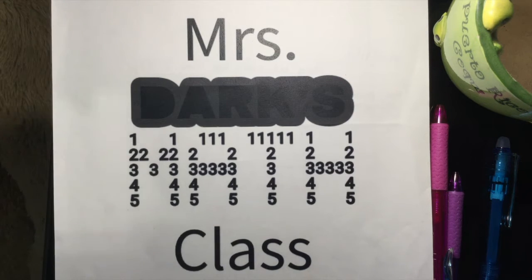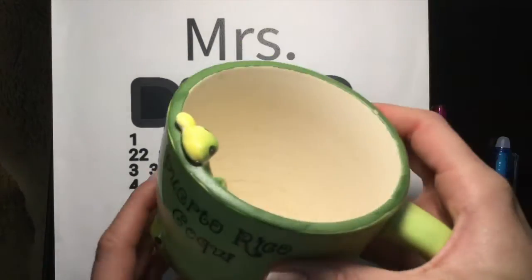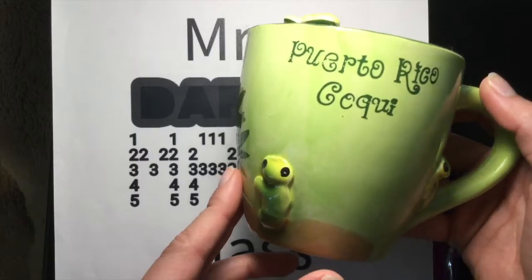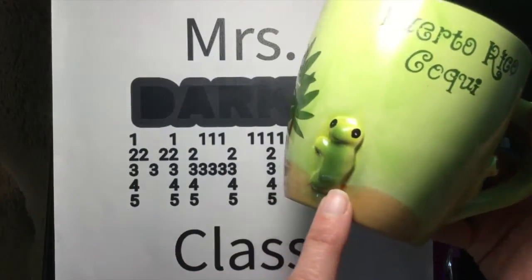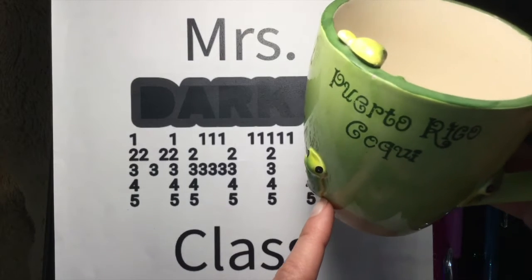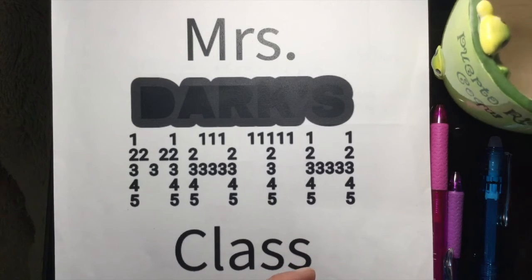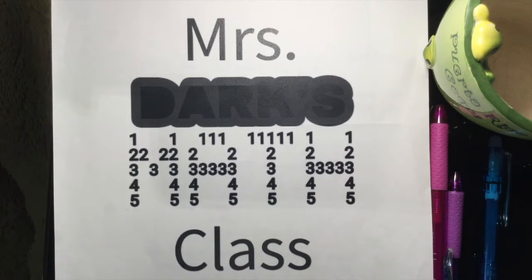And each day this week, I'm going to share a fun mug of where I've been. So this is a mug that's from Puerto Rico. And they have these things in Puerto Rico that are called coquis. And they make the noise that goes coqui, coqui. It's pretty cool. So that's that mug for today. I've been to Puerto Rico just one time, and I have a friend that lives there, and he's actually back there now.